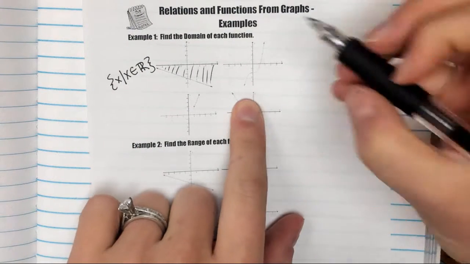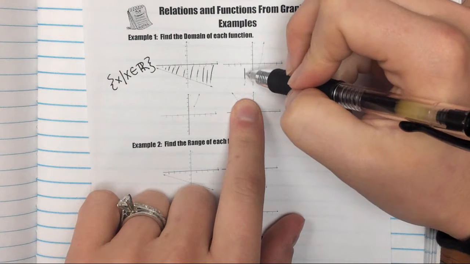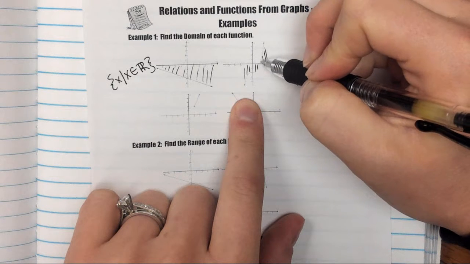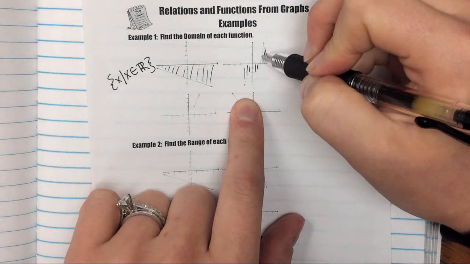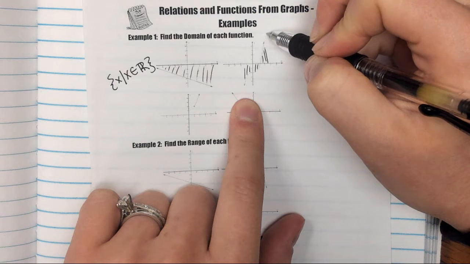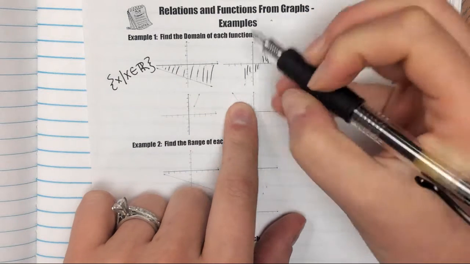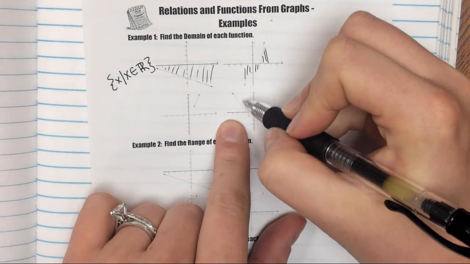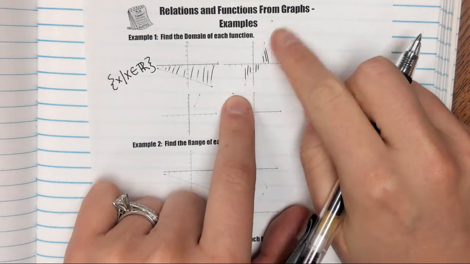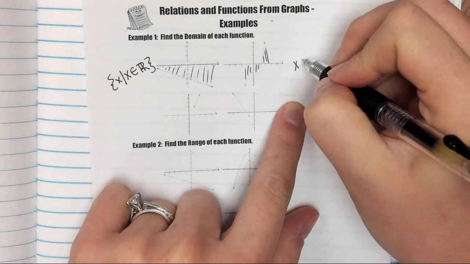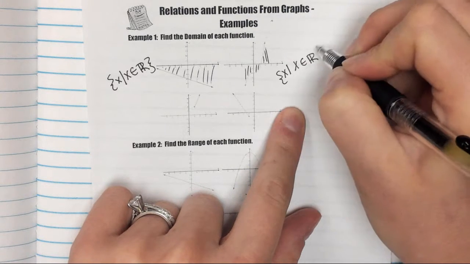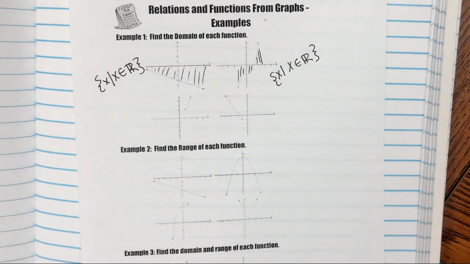Okay. This example, again, I'm thinking about squishing this onto the x-axis. And this one's really important to consider what would happen if I continued this pattern out. So notice this line is going to continue to get larger and larger in the x direction, and this line is going to continue to get more and more negative in the x direction. It happens quickly, but if I continue this out far enough, it will touch all the places along the x-axis. So this one is also all real numbers.